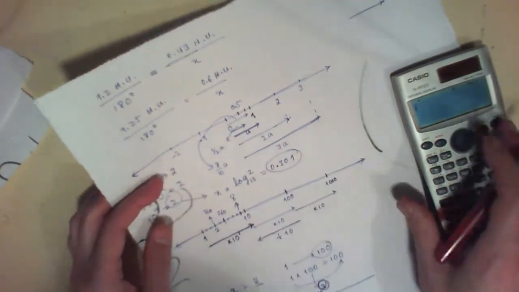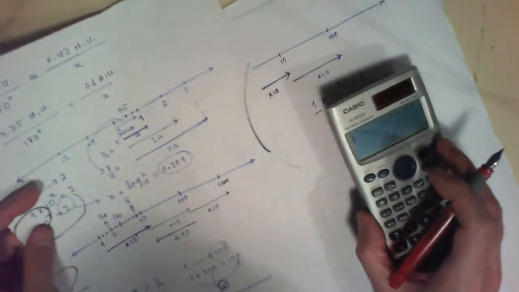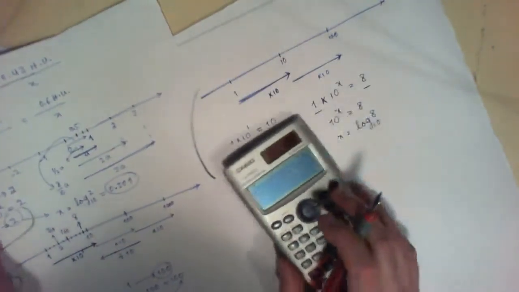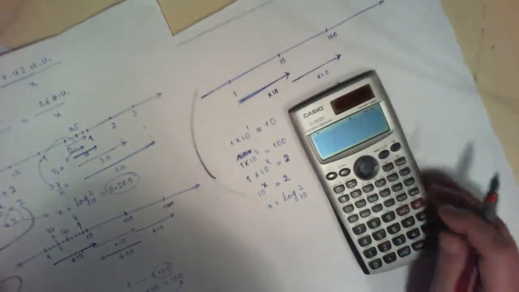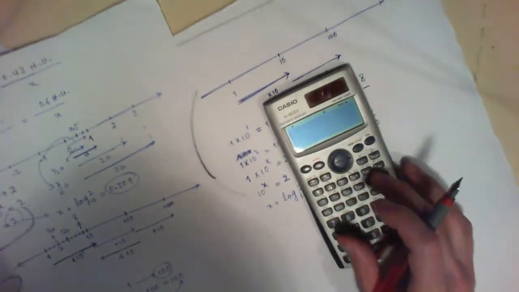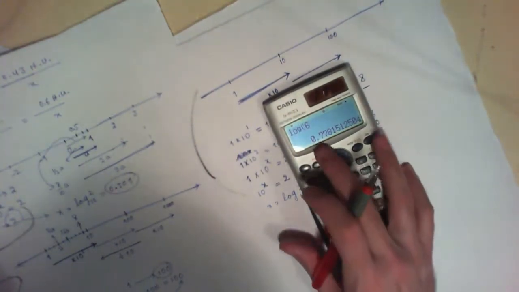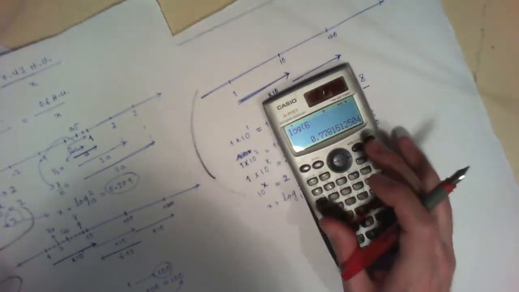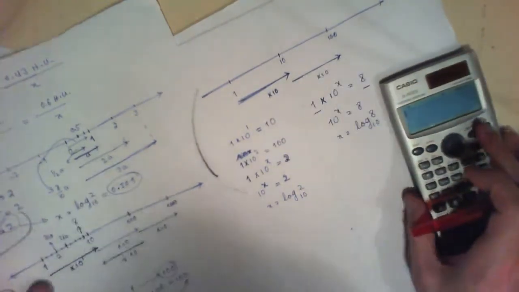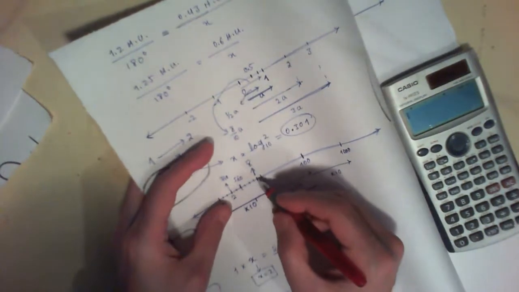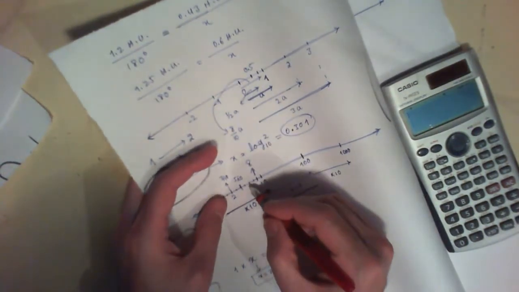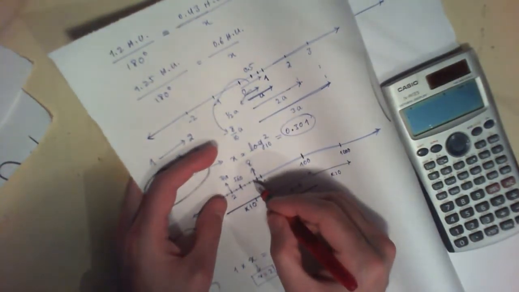Okay. Or if you want to get to 6, for example, you simply calculate log of 6, and it gives you 0.778. I take it as 0.8. 0.8 would be right over here. So this is 9, this is 8, 5, 6, 7, 8.